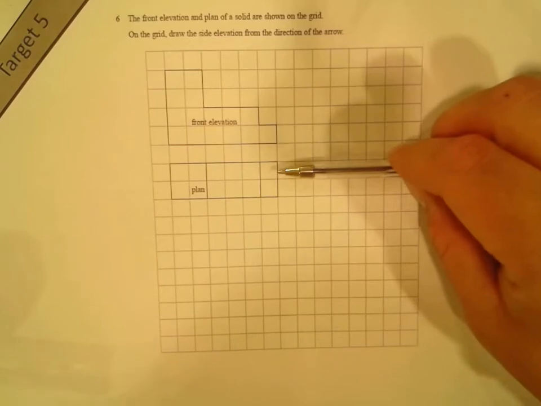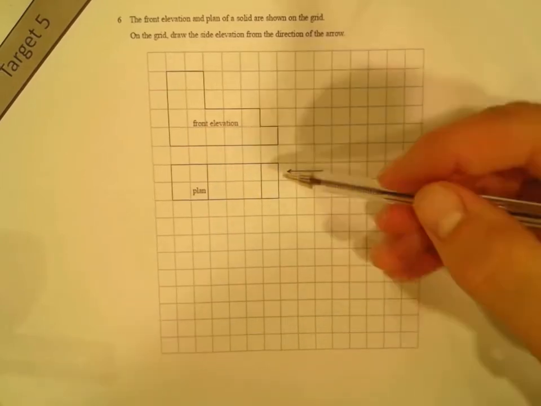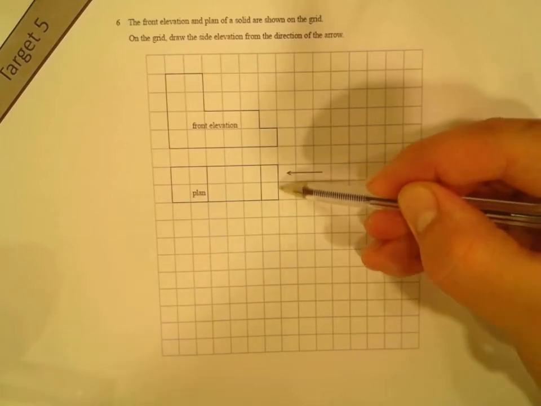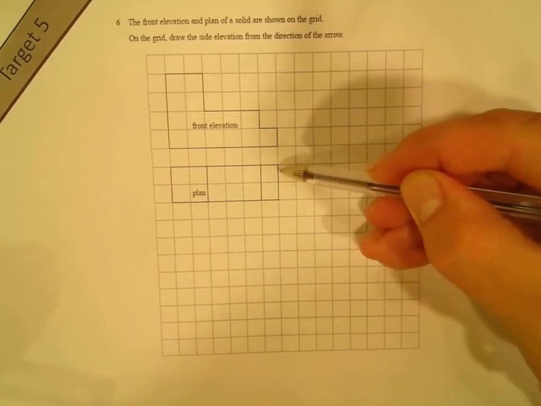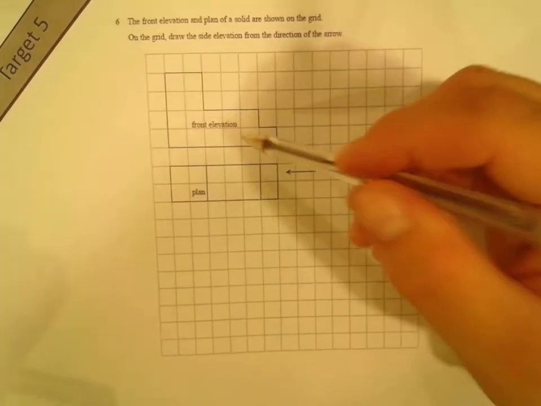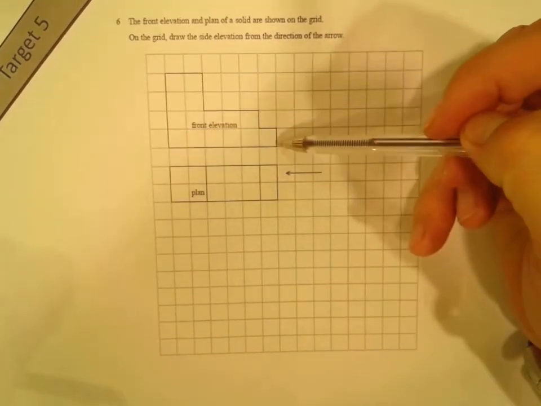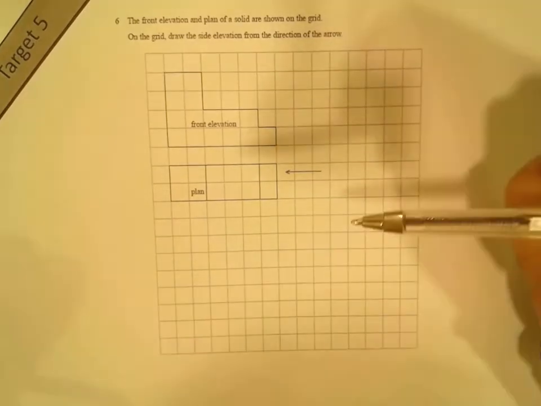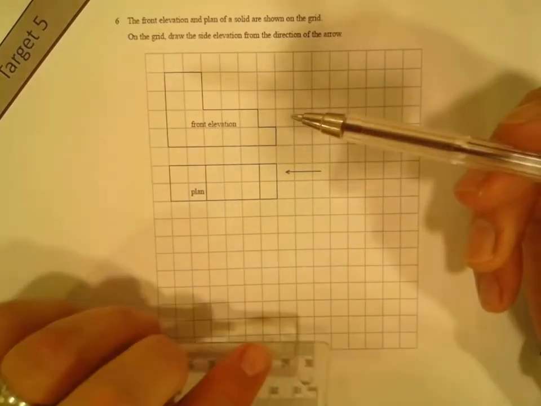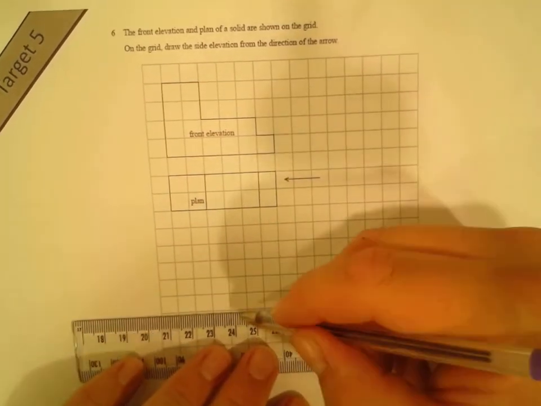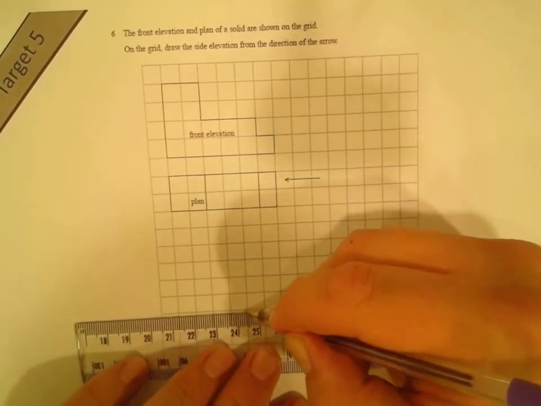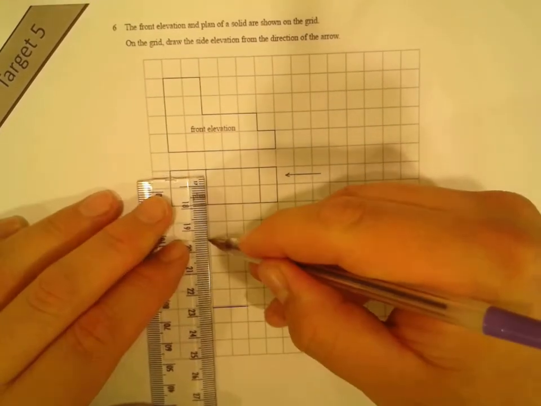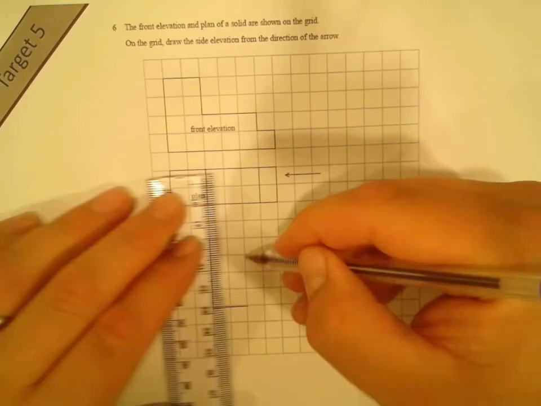I've got my plan. So this tells me that the side is 2 squares wide. So it's 2 squares wide just here. Then if I look at my front elevation, I can see that if I was looking from this side, the shape is 1, 2, 3, 4 squares high. So I need to draw it very accurately using my ruler. So I will draw it 2 squares wide and then my 4 squares up like so.